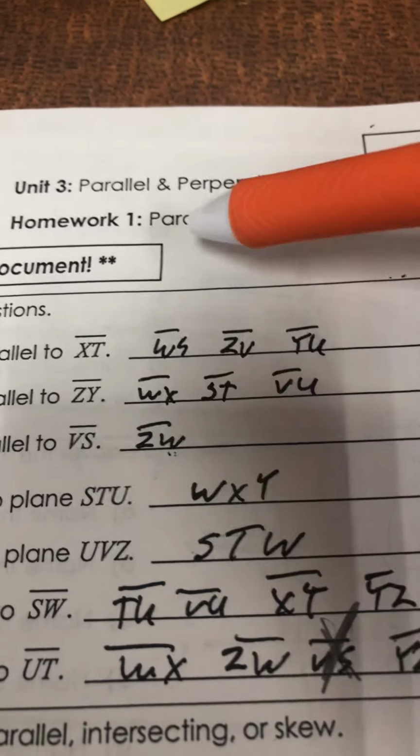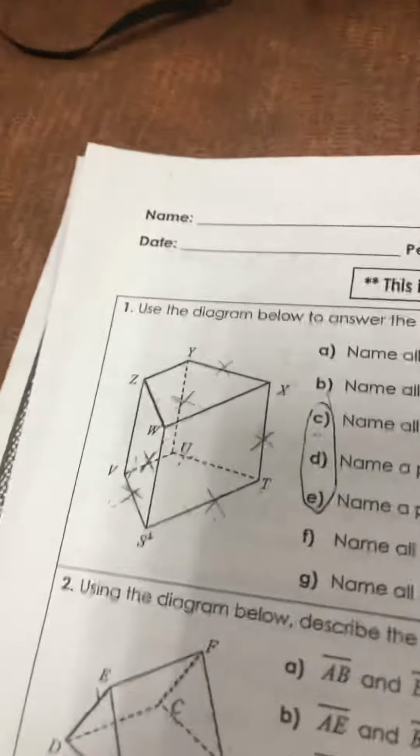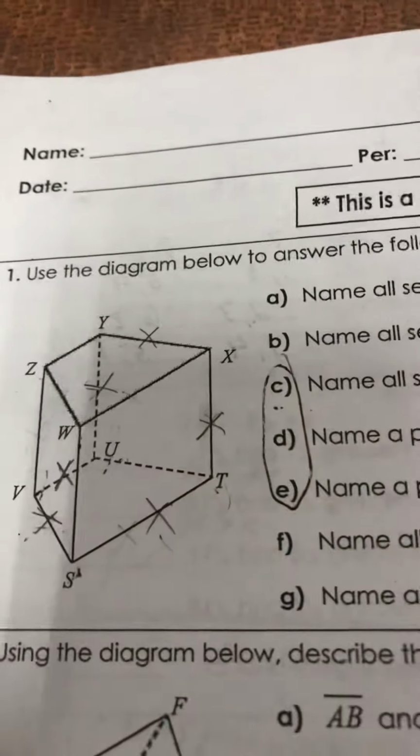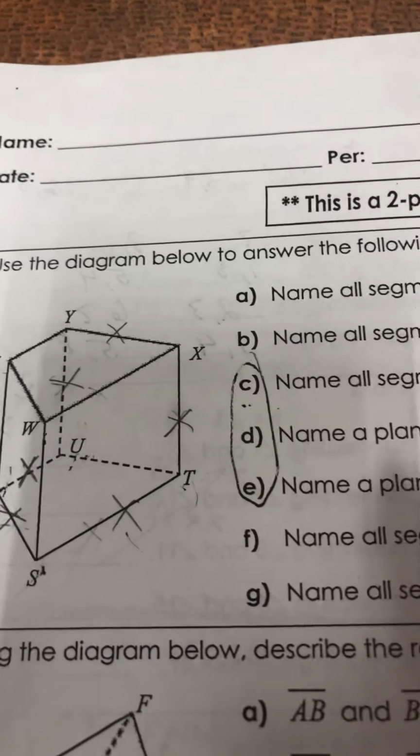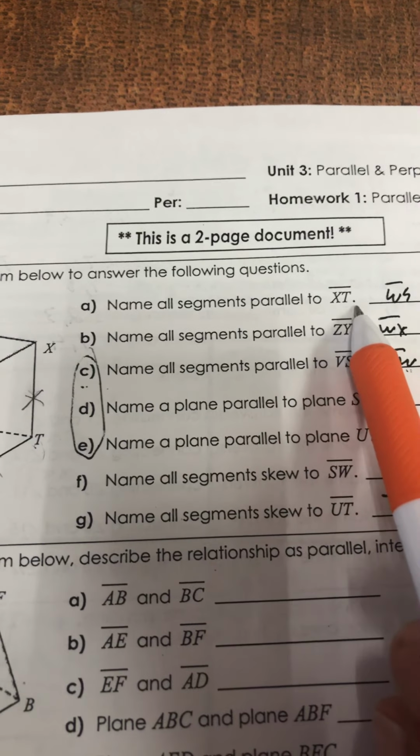Hello, geometry students. I want to take a look at Unit 3, parallel and perpendicular lines and parallel lines and transversals. A little bit of a review here at the beginning, though, of taking a look at these before we get to transversals. So parallel and perpendicular, I guess. So name all the segments parallel to XT.